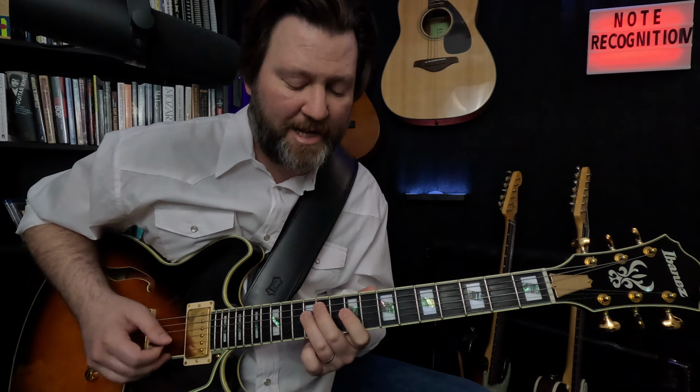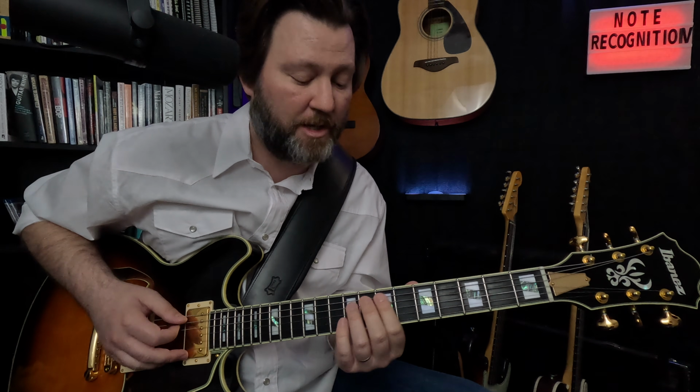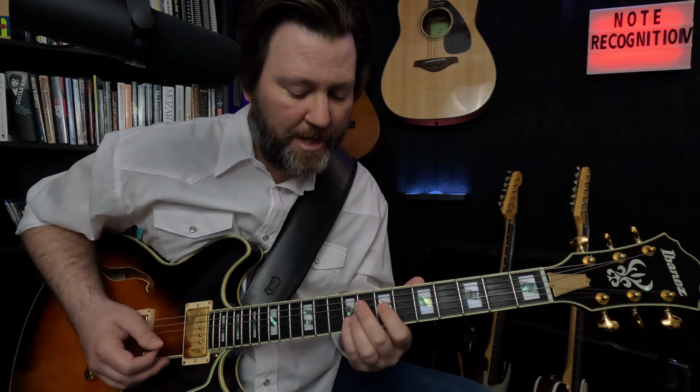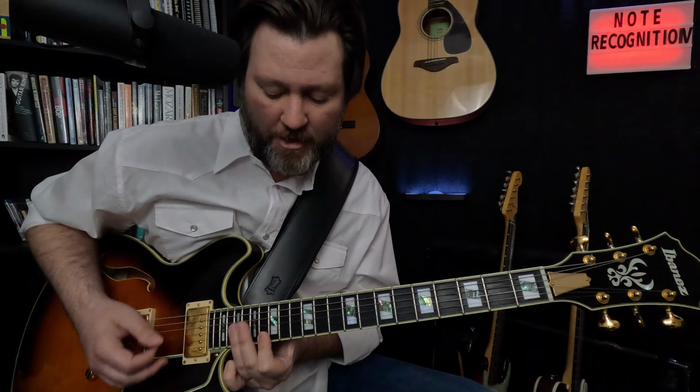I'm thinking 3, flat 7, 1, 5, right? Here's a 1, 5, flat 7, 3. In this location, it's flat 7, 3, 5, and 1. I'm thinking of the interval relationship, and that has to do with the note recognition. I know that the G sharp is the major third of my E, so when I play my G sharps, I know that these are all my thirds, okay?